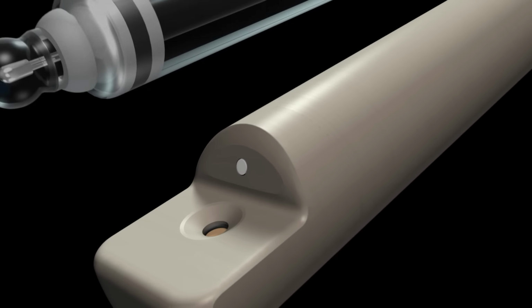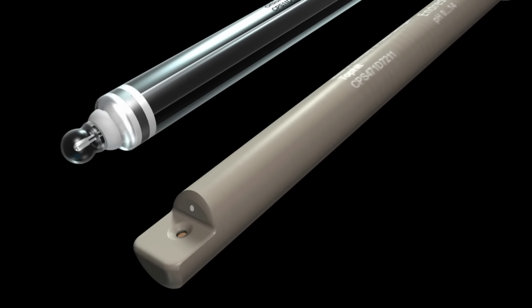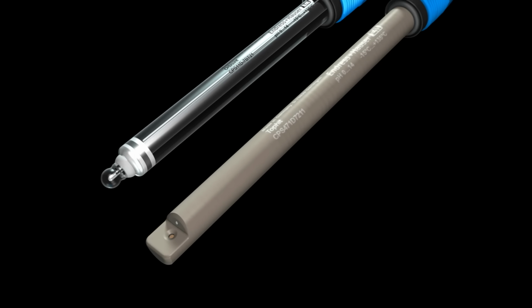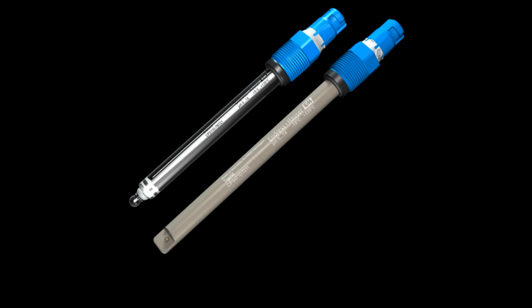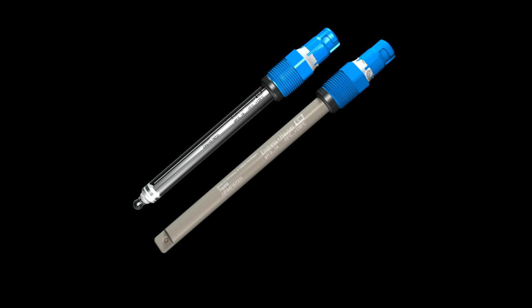The potentiometric measuring principle by Endress+Hauser enables highly accurate pH measurement for better product yields and less waste. We offer a solution for all applications, even in those industries that do not tolerate glass.